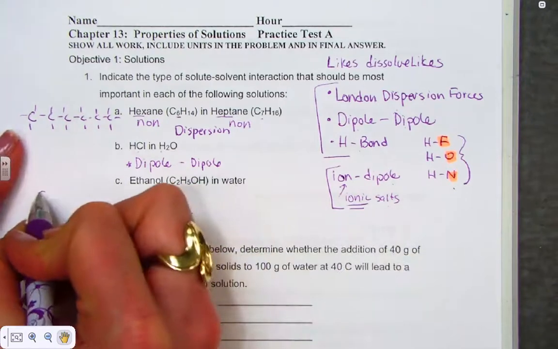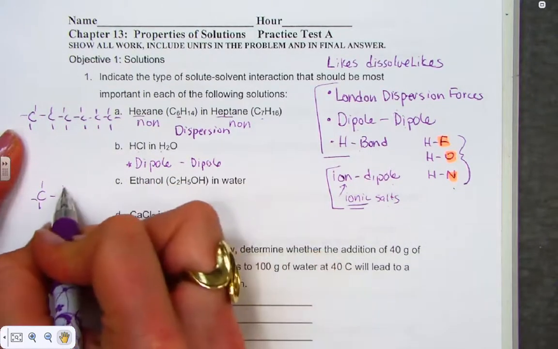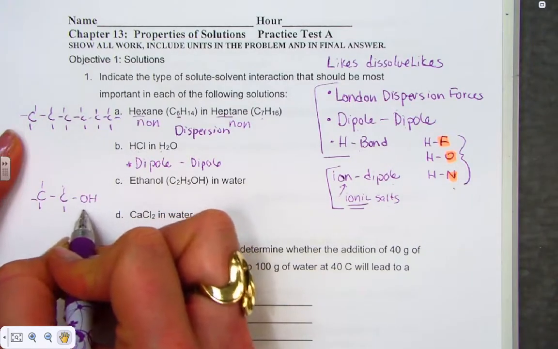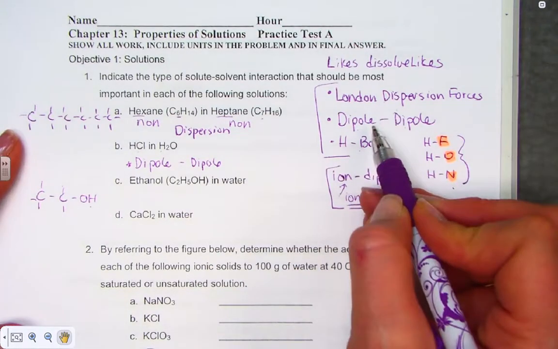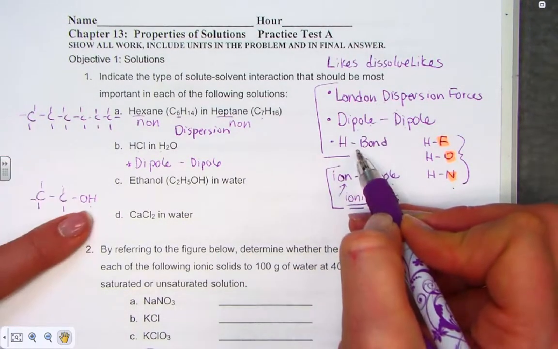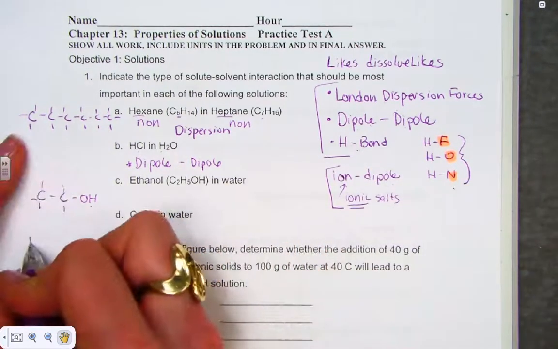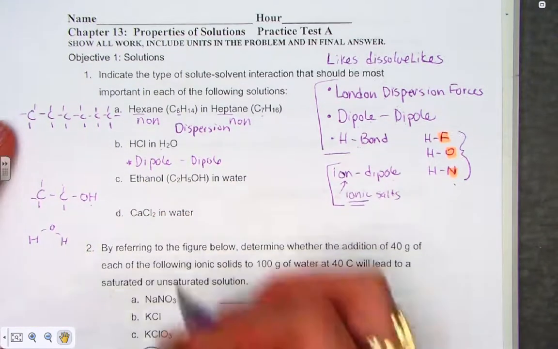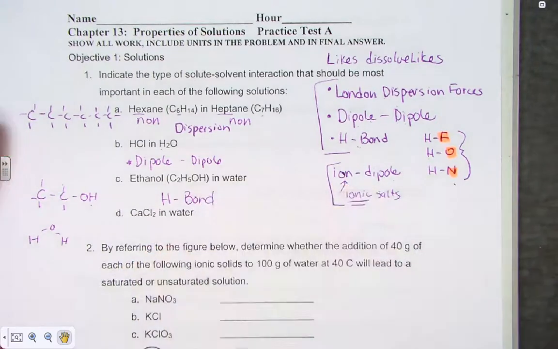Ethanol in water. Well, ethanol does meet the criteria, see that OH at the end? It does meet the criteria of a hydrogen bond. It is a polar molecule, so not only does it have dispersion, it has dipole, but it does meet the criteria for a hydrogen bond, an O to an H. Of course, water, I mentioned just a moment ago, also meets that criteria for a hydrogen bond. So the strongest intermolecular attraction they have in common is hydrogen bonding.